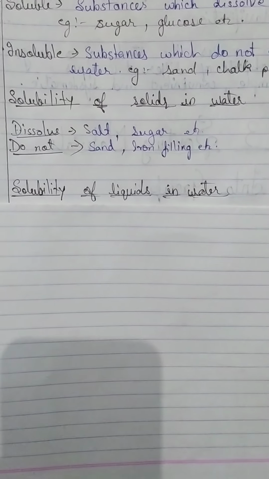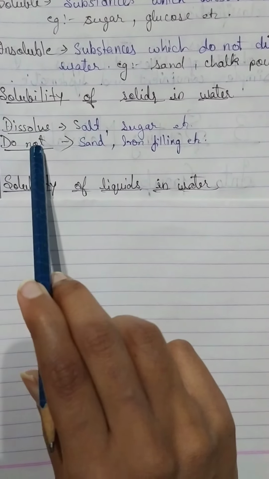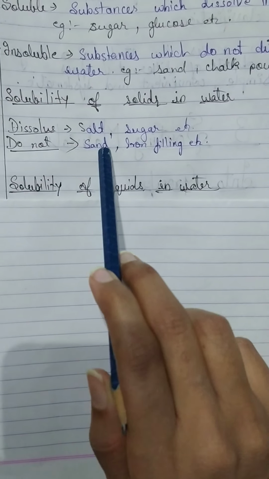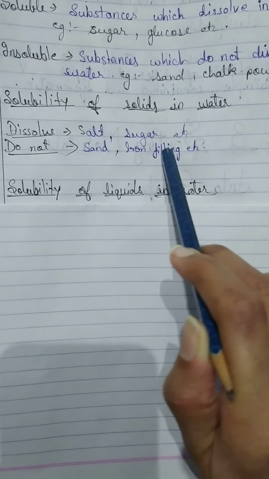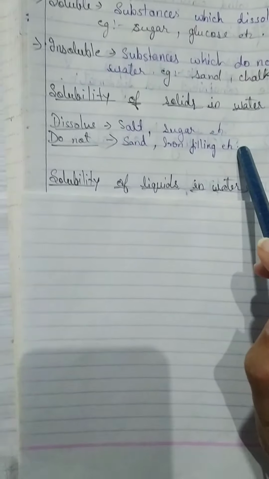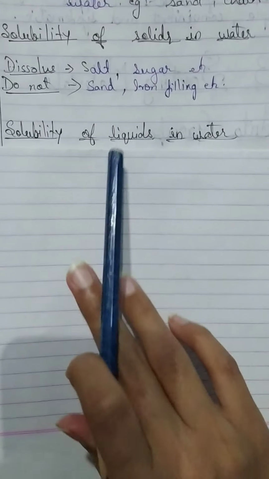Now the ones which do not dissolve in water are sand, iron filings, etc. Now solubility of liquid in water.